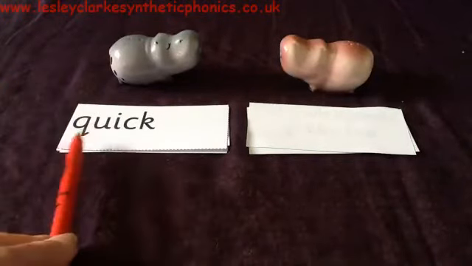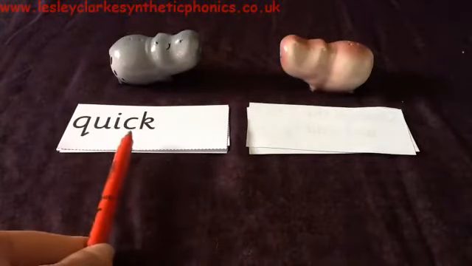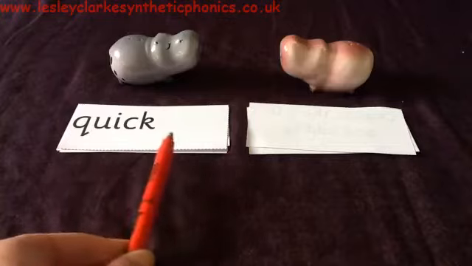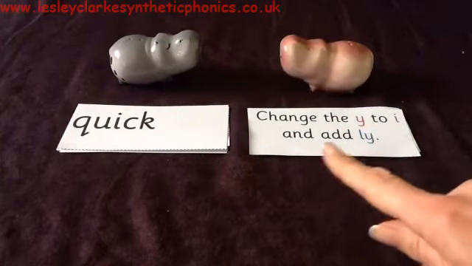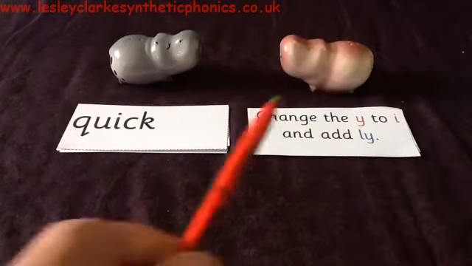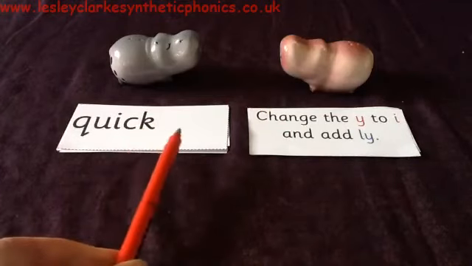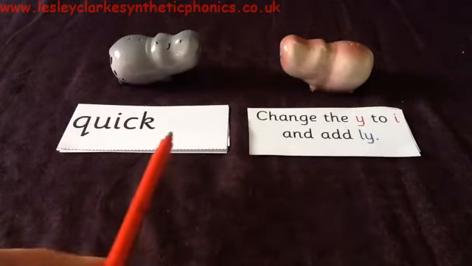Let's sound this one out. Quick. If I want to change that to quickly, let's see if this is the right rule. Change the y to i and add ly. So if you think that's the right spelling rule, make me a kissing noise. And if you think that is not the right rule, turn your head away.